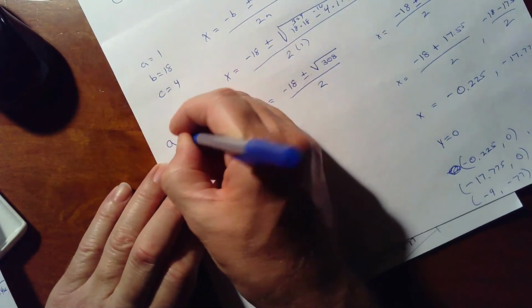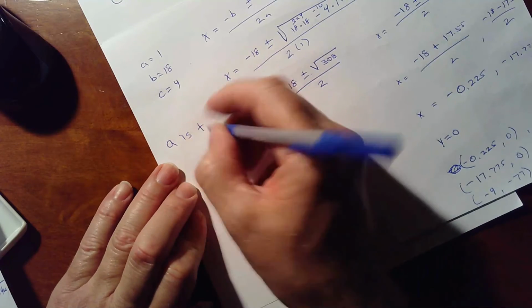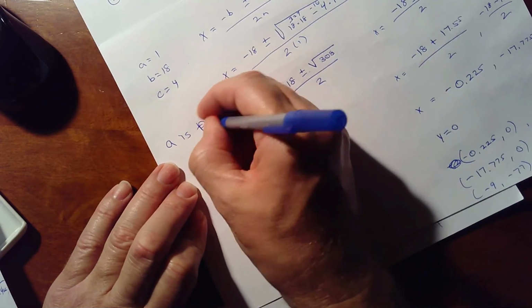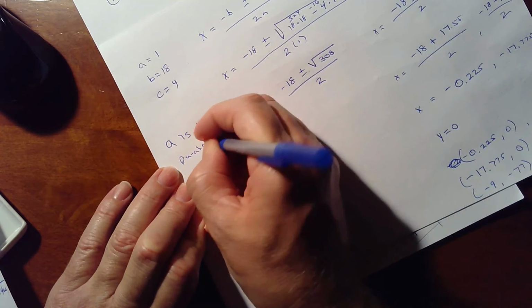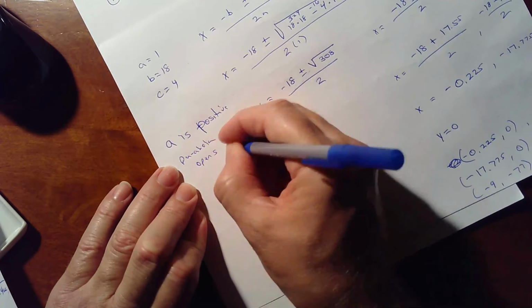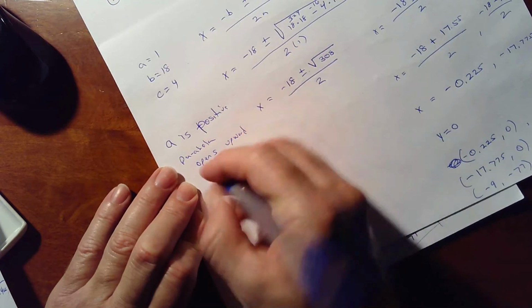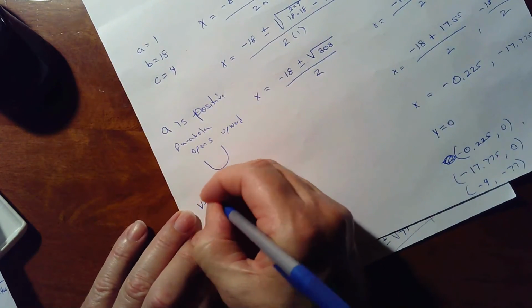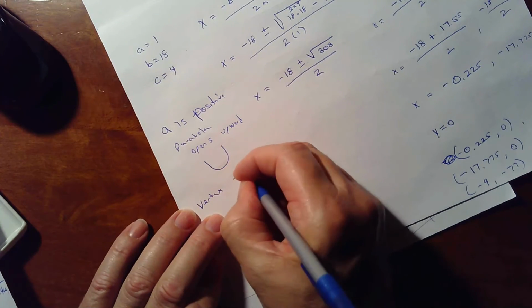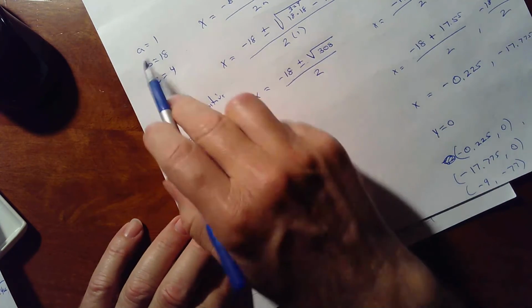When a is positive, the parabola opens upward. Right? And then we have the vertex, which occurs at negative b over 2a, right? And we have our quadratic formula.